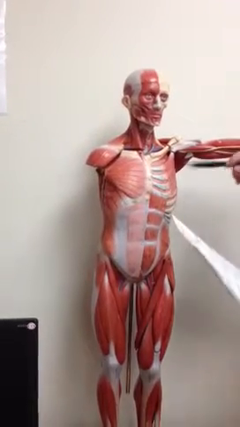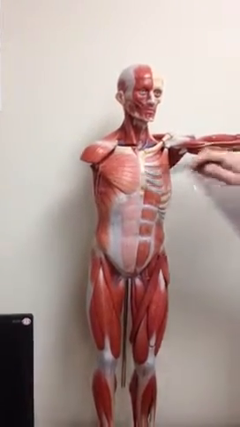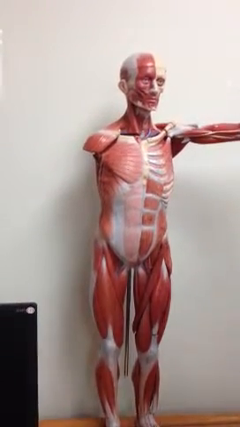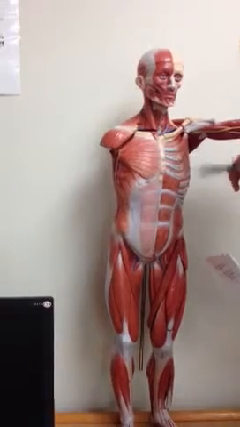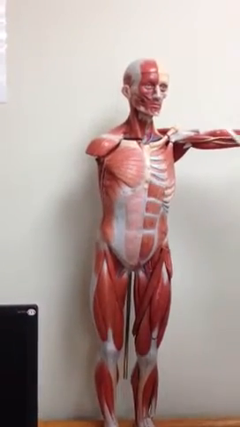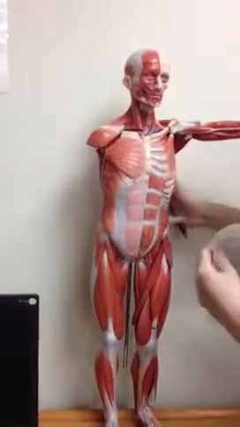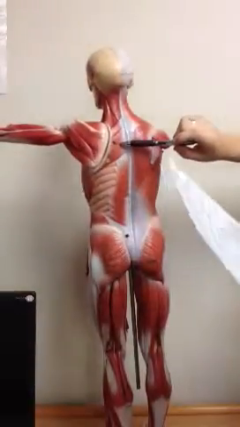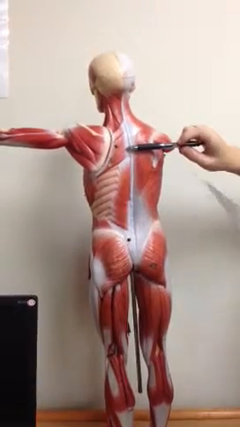Pectoralis minor, you can't see it on here. It's going to pull the scapula forward and downward. It's going to raise the ribs. The rhomboideus major, it's going to be in the back. Rhomboideus major is right here. It raises and adducts the scapula.